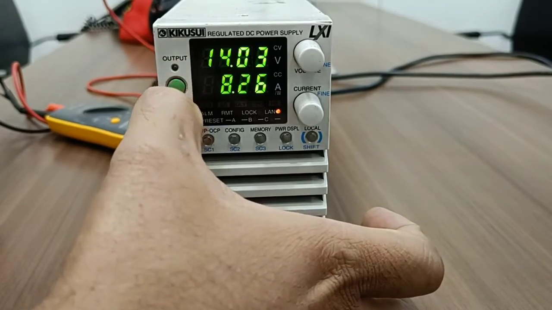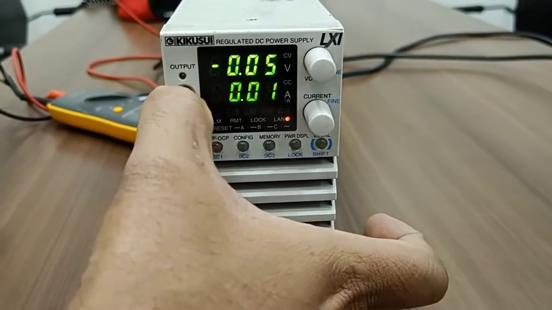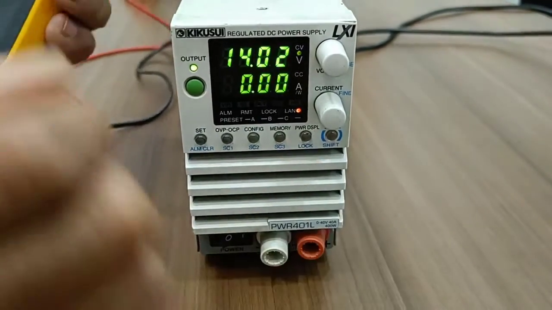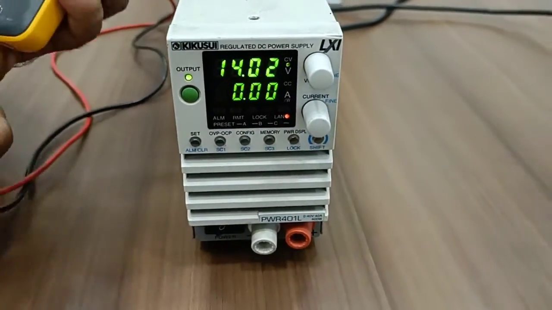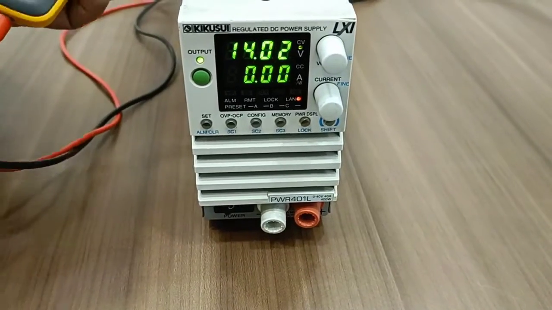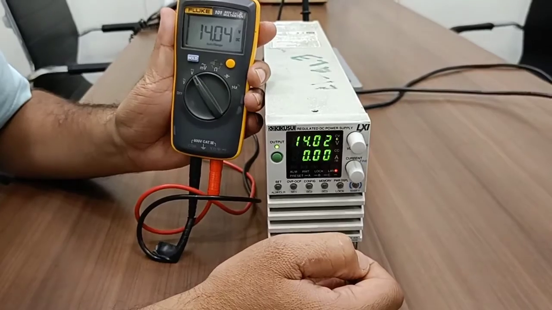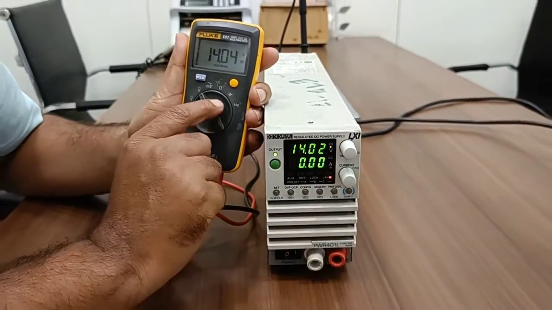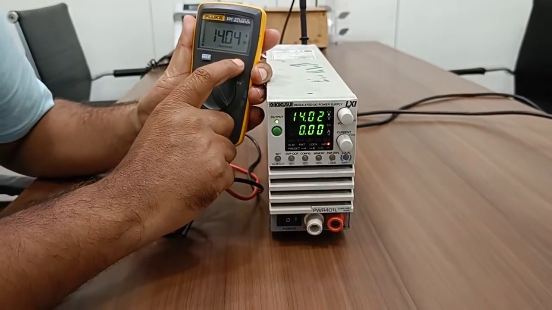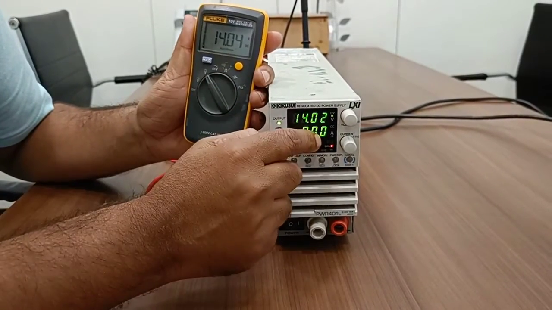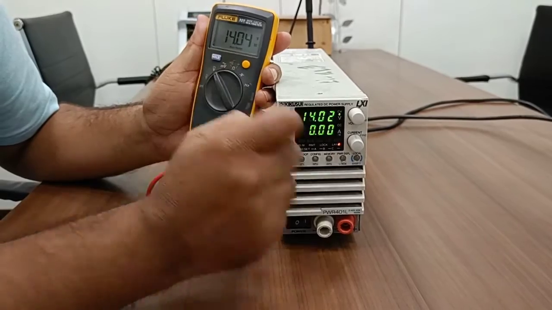When I press the output switch, we generate the output, and we can see it in this multimeter. You see how accurately it is generating the output voltage, approximately 100% accuracy.